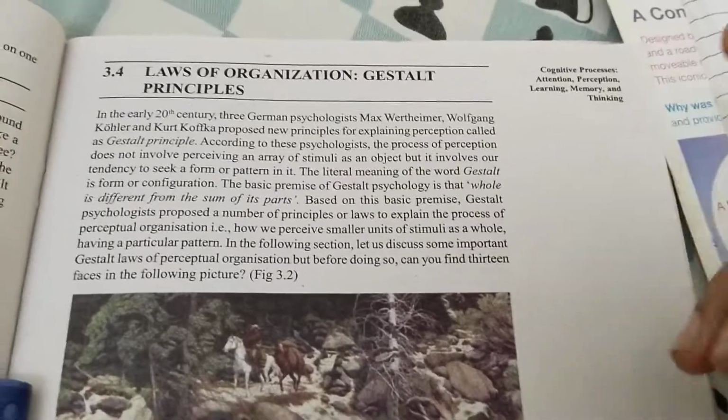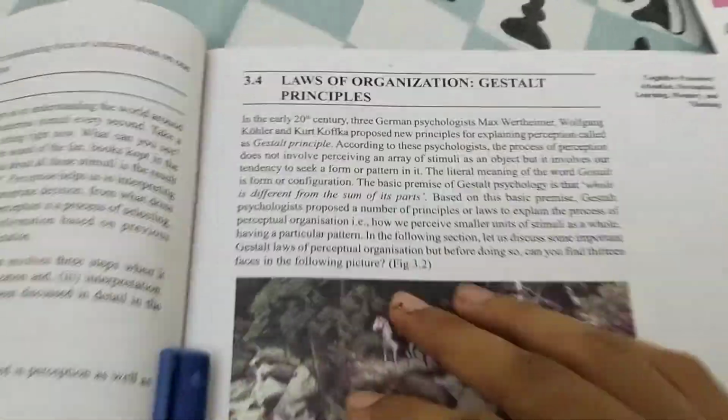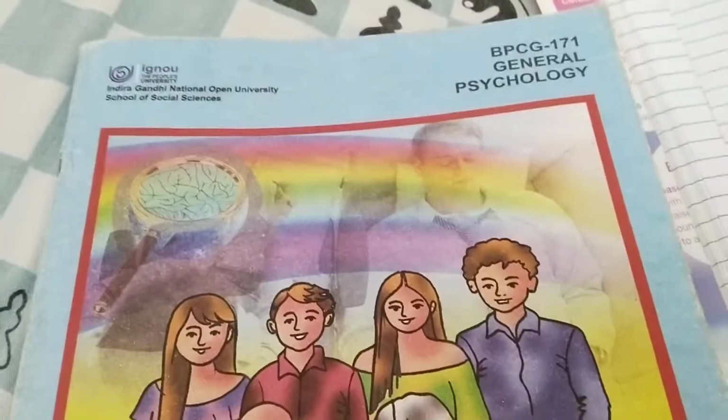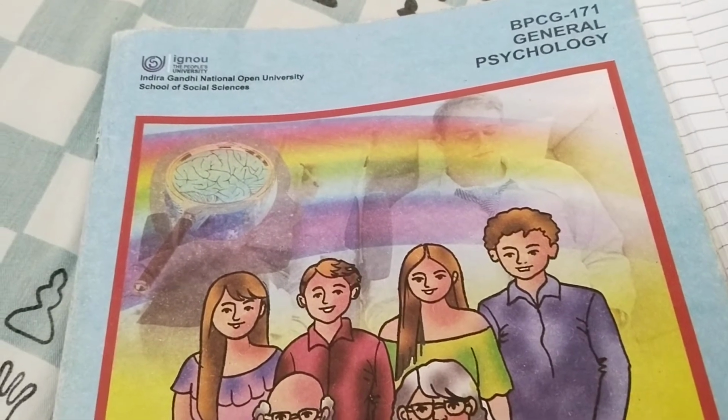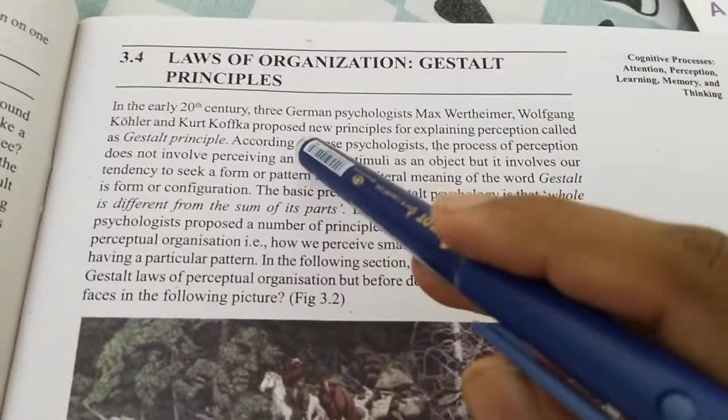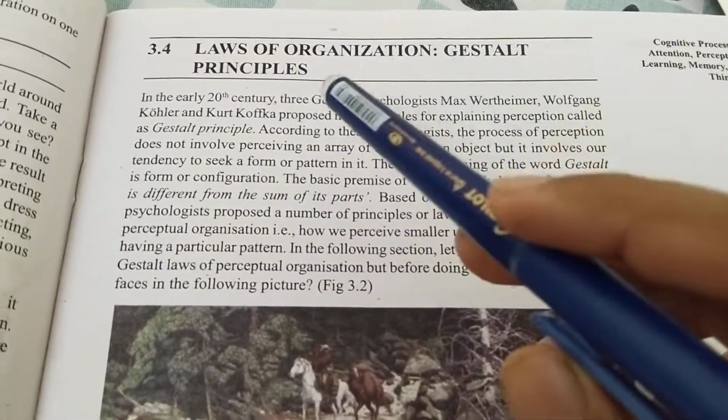Hello everyone, today we'll continue with our third chapter of General Psychology, BAEG. This is from Bachelor of Arts English Honors, IGNOU. Laws of Organization, Gestalt Principles.